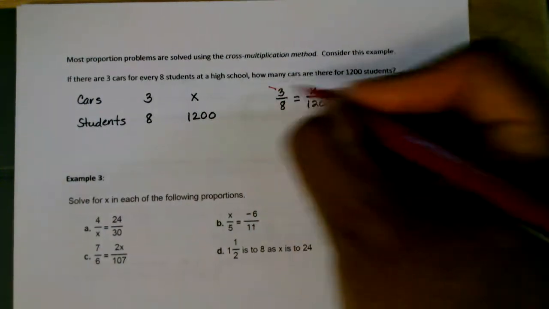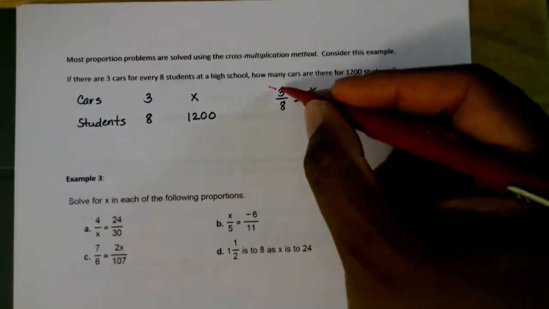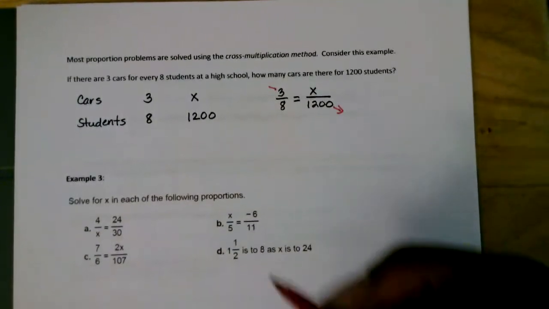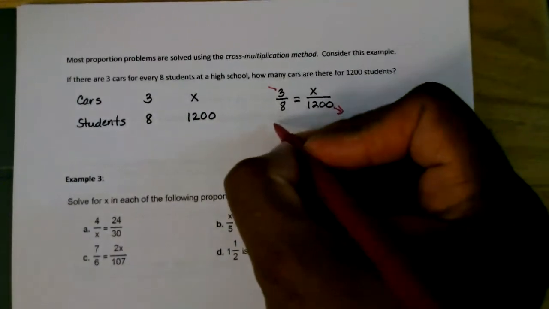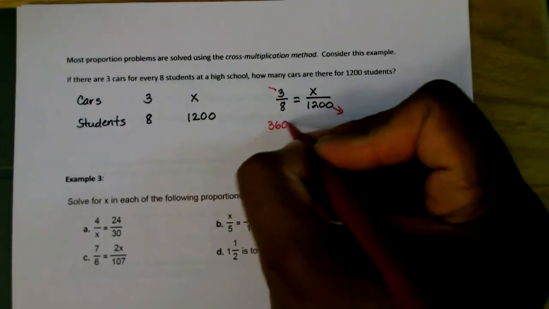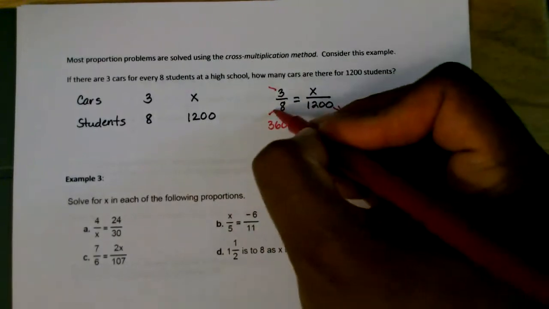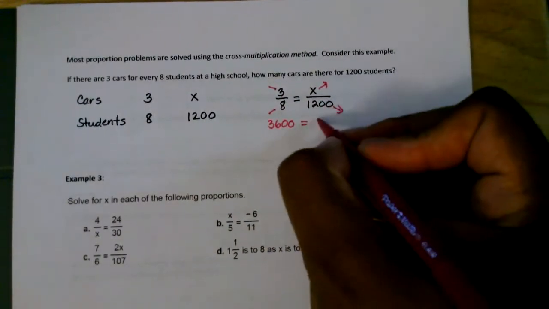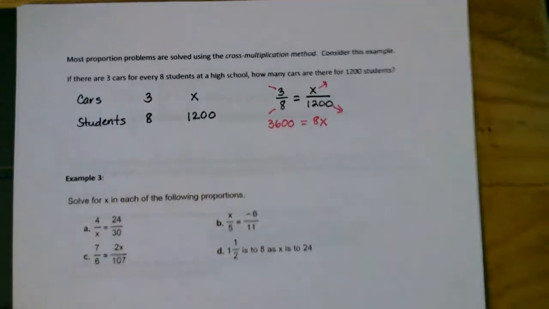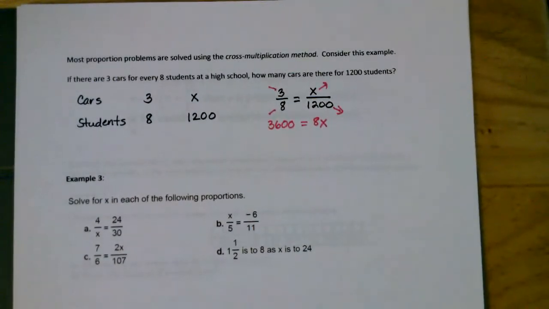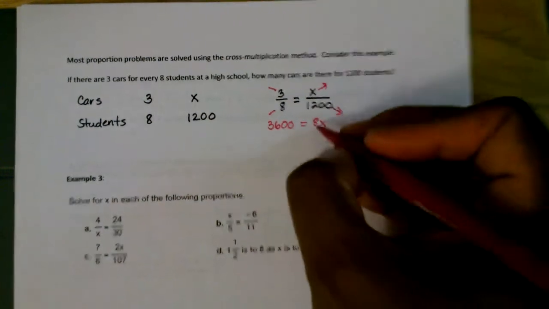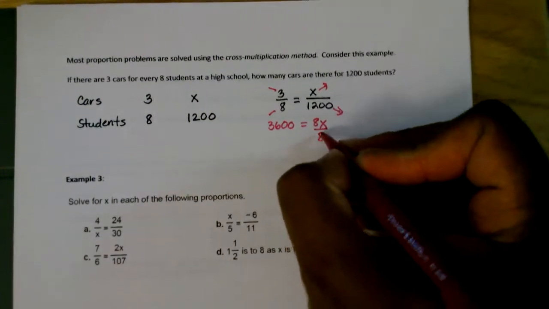So here we're going to do the cross product of these two numbers. 3 times 1,200, that would be 3,600. That's equal to 8 times X, which is 8X. Okay, so now to solve for X, we're multiplying by 8, so we need to divide both sides by 8.